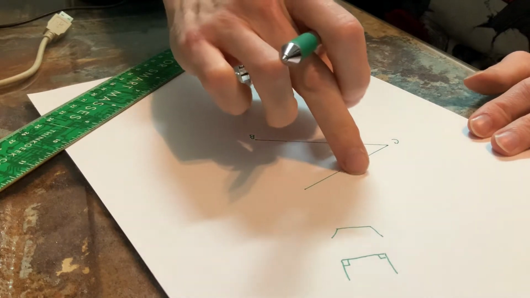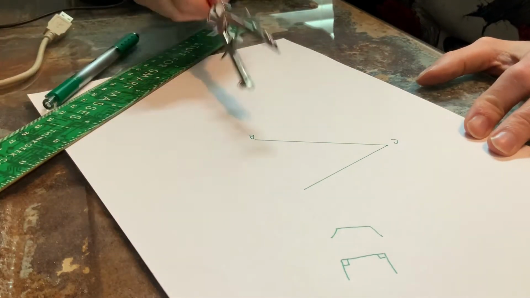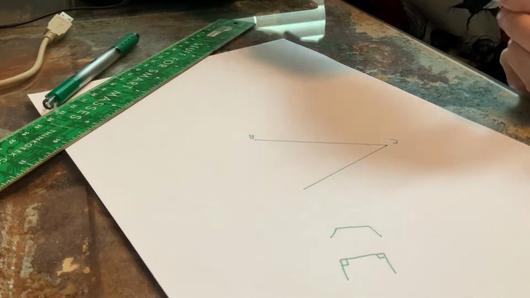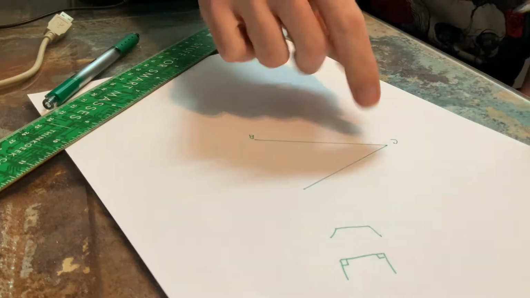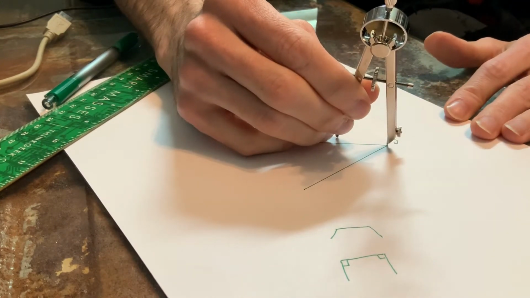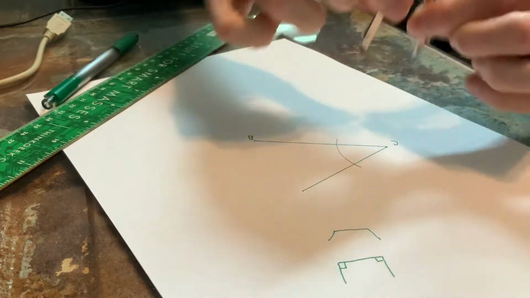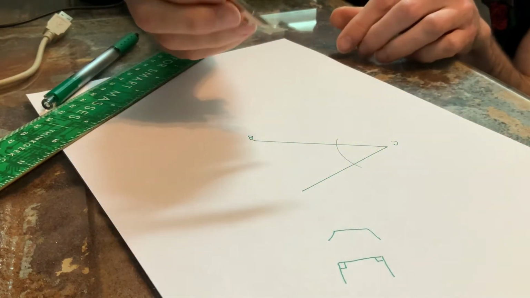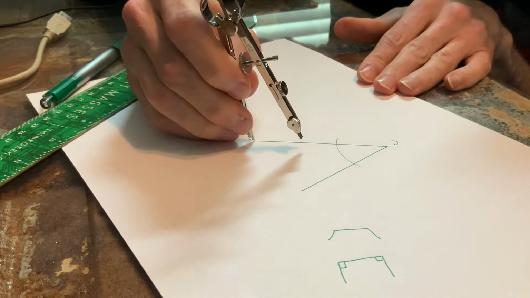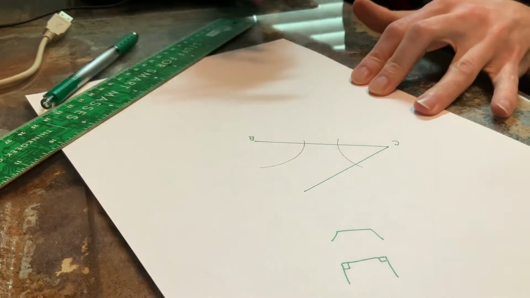Okay, so what I want to do is use my compass here and do the best that I can copying this angle at C over here at B. To do such a thing, I'm going to take a compass setting and make an arc that intersects both sides of this angle. Put the point of your compass in C, make an arc to intersect both sides. Flip your compass around, put the point on B, do the same exact arc, just going in the opposite direction.